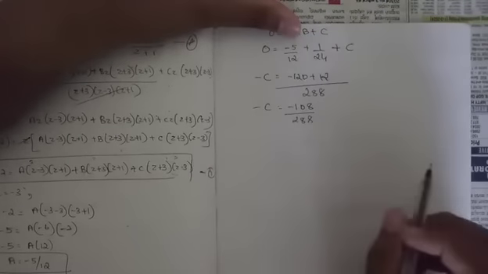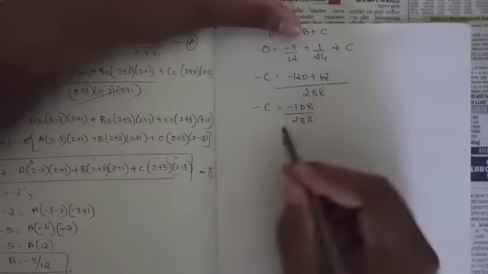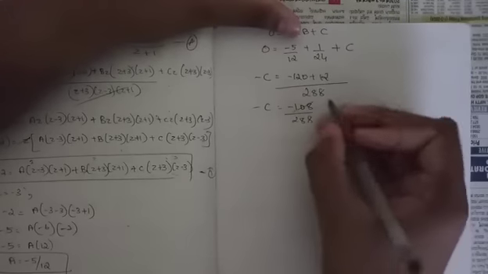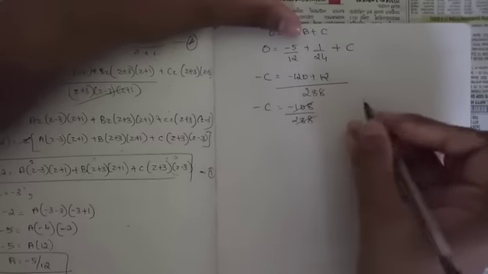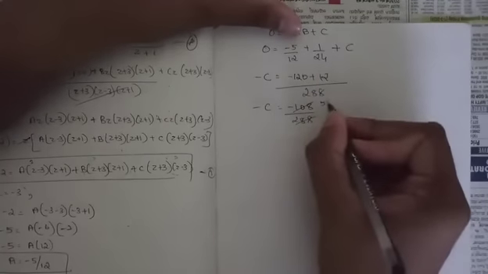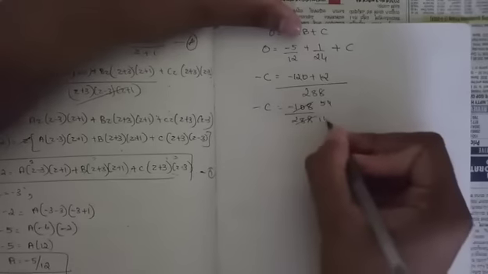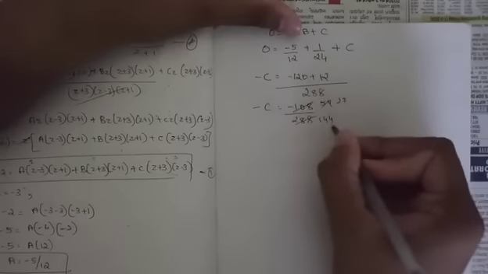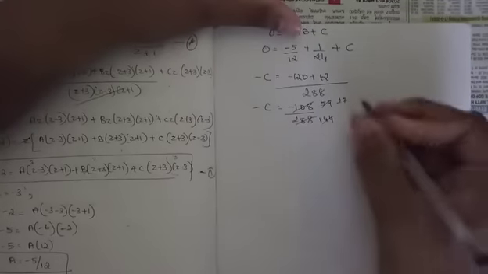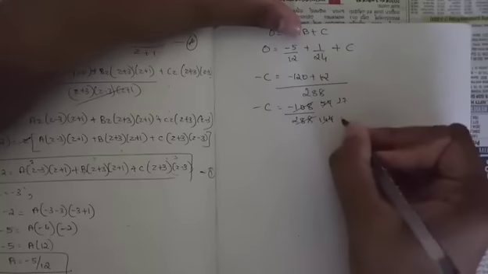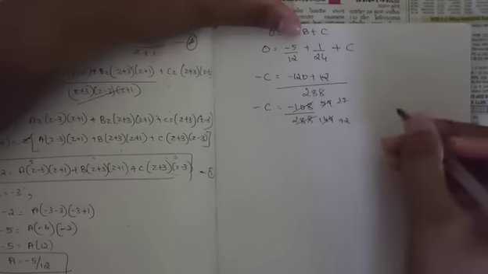Okay. So now in which table is it divisible? Okay, let's try with the 2 table itself. So this is 54, 144, 27 and this is 72.